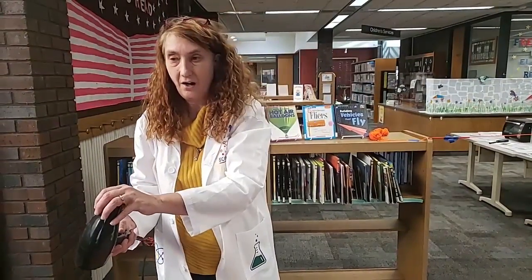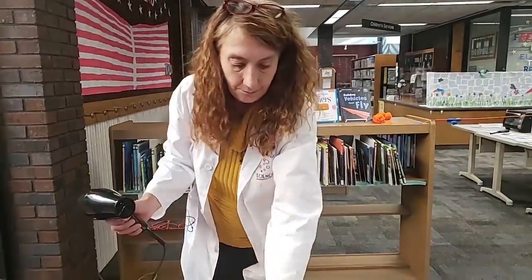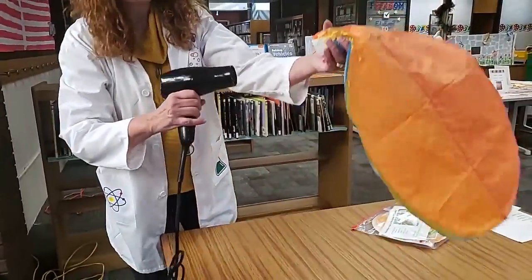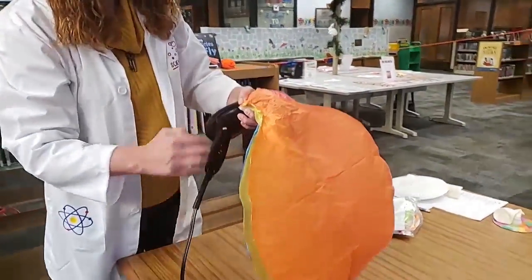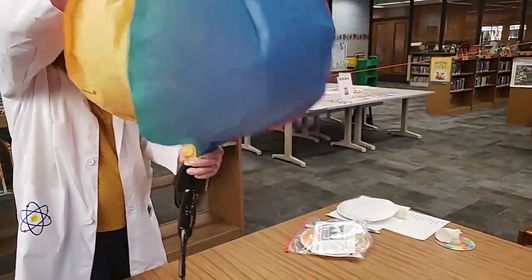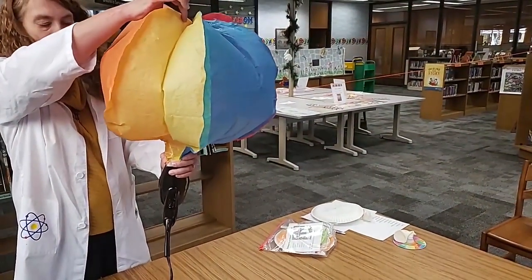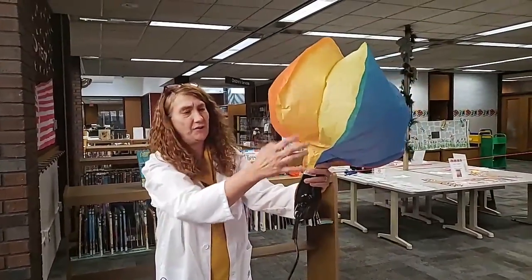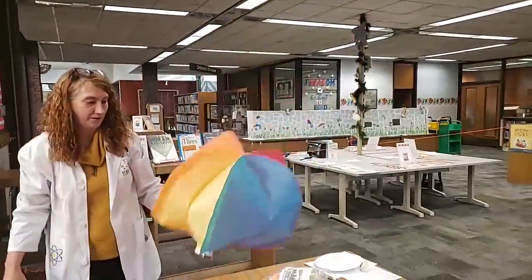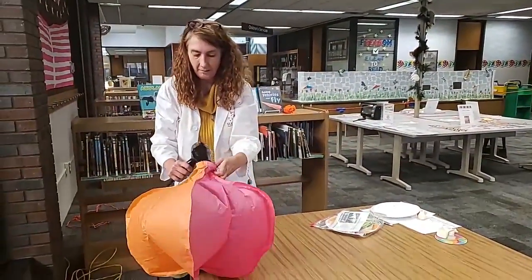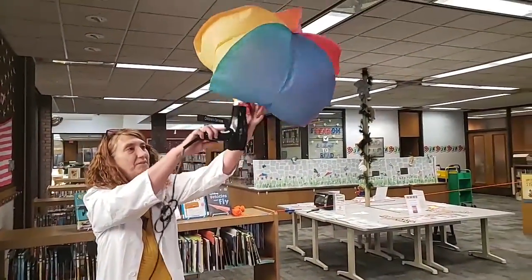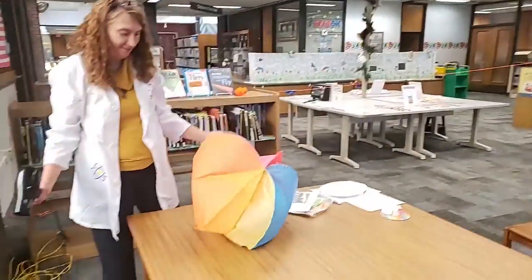So we're going to want to turn this on low, and we're going to let the hot air heat up, and we are going to inflate our balloon. Going to inflate our hot air balloon, and then we're going to pull the hair dryer off, and it will float for just a few seconds. There it goes. All right. It's not perfect, but it is a pretty cool example of something that flies. All right, so that is something else you might want to try at home.